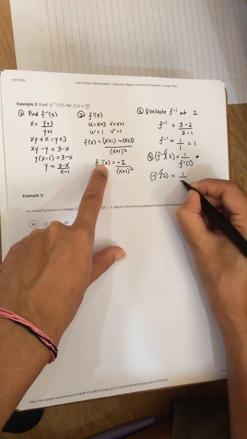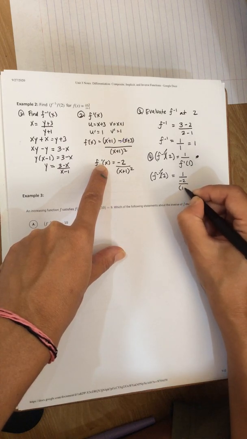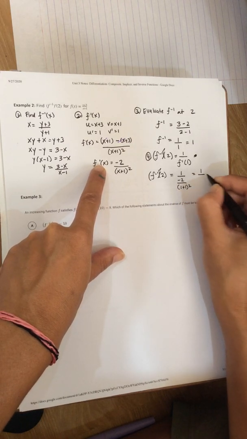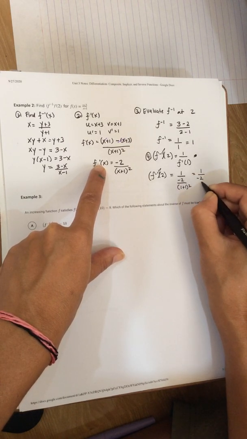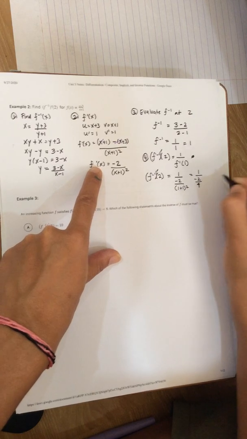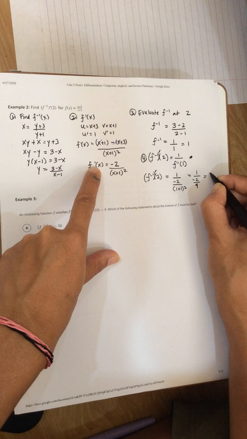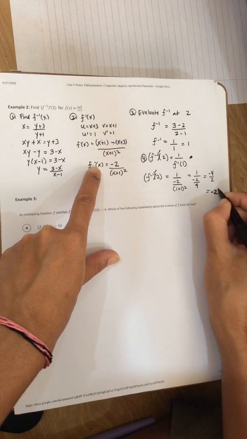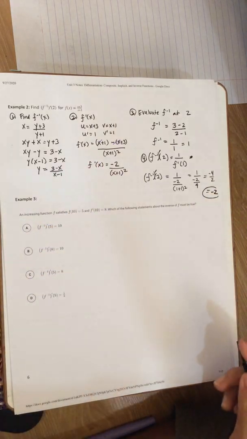So I'd end up with negative 2 over 1 plus 1 squared, which means that's 1 over negative 2 over 1 plus 1 is 2, 2 squared is 4. That means this is equal to negative 4 over 2, which means this thing has a value of negative 2. So right there is our solution, negative 2.